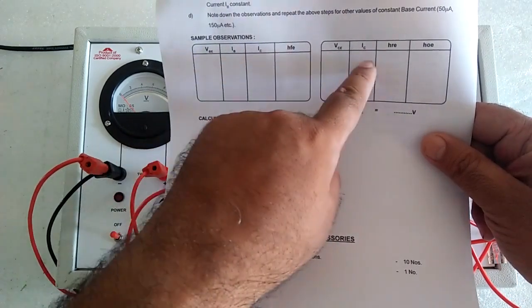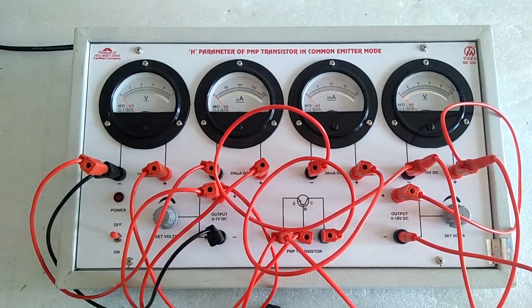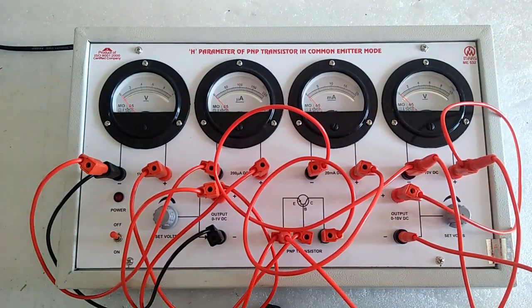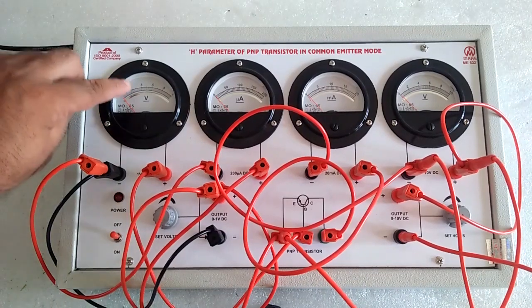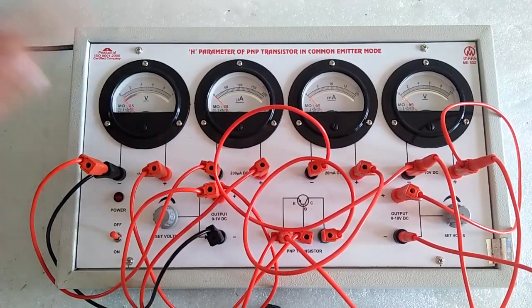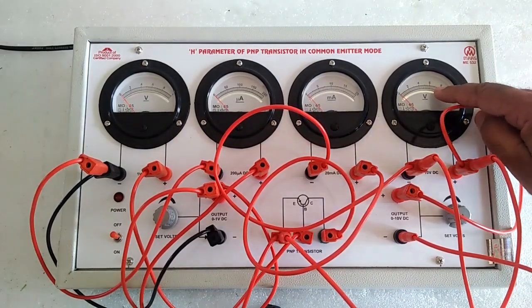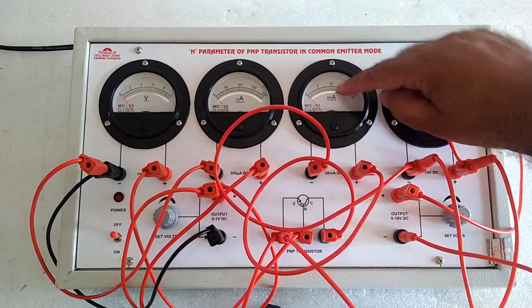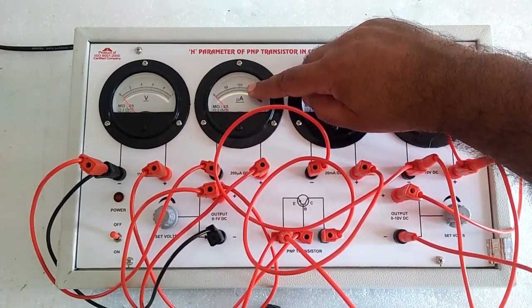These are the parameters we are getting from this kit. Here is the base emitter voltage VBE, here VCE, and this is the IC, and this current in microampere will show the IB.